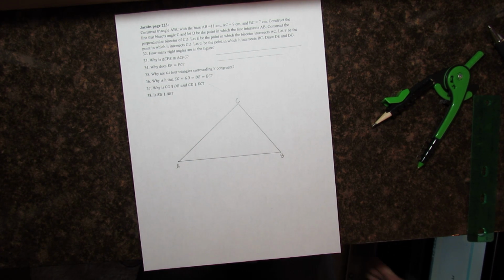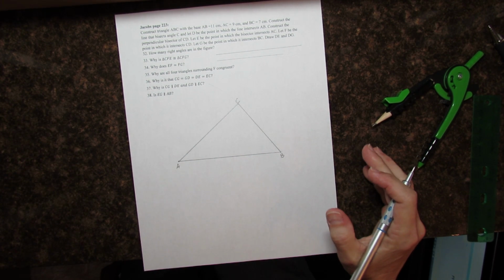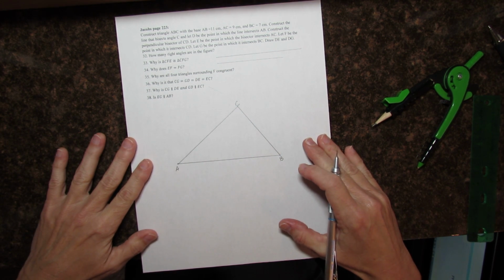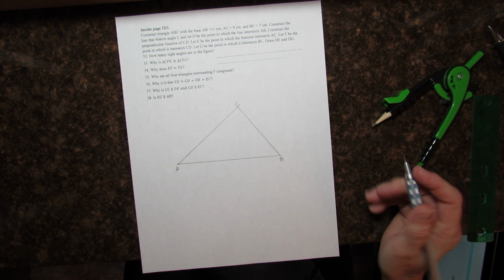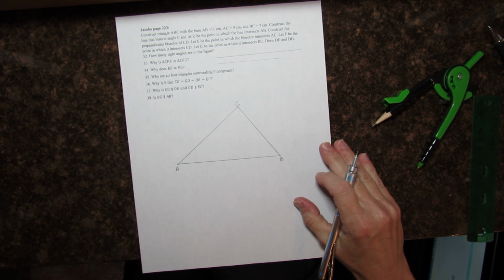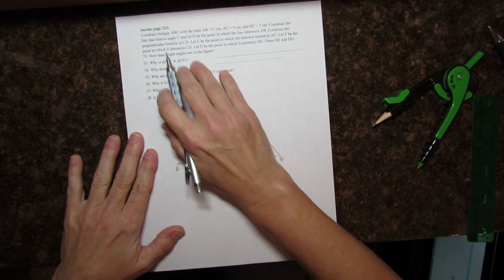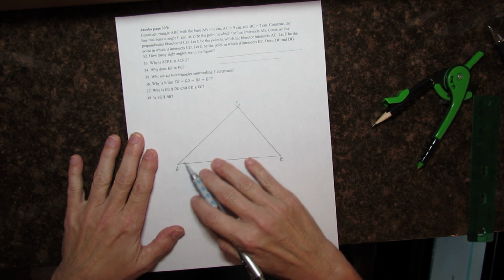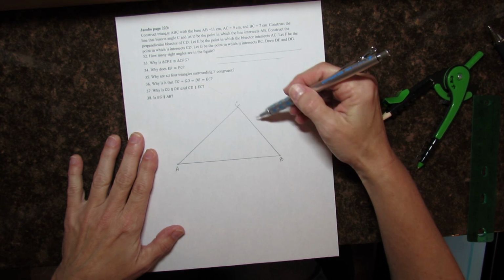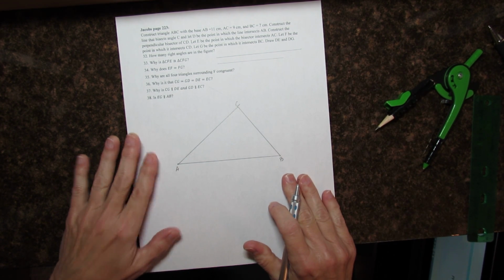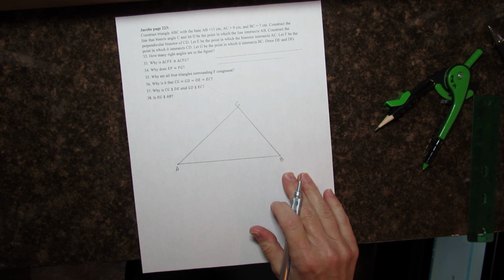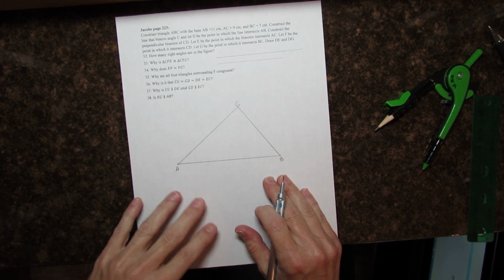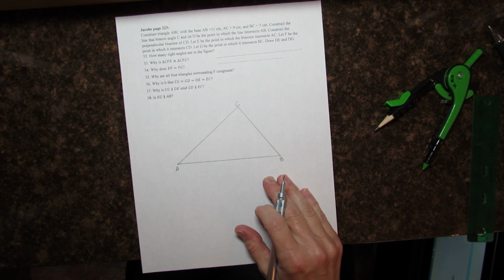Okay, so this is still lesson 6.2, and this is the page where we're doing a problem from the book, from page 223. The problem says construct triangle ABC with base AB equal 11 centimeters, AC is 9 centimeters, and BC is 7 centimeters. I went ahead and constructed my triangle because I didn't want this video to be even longer, so you might want to stop the video and construct your triangle before you continue.